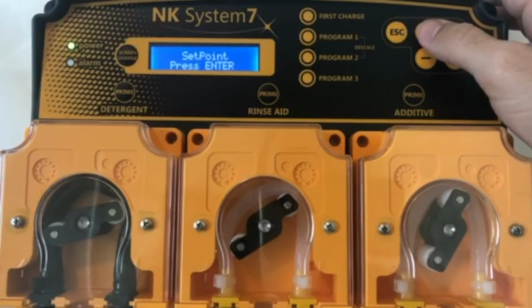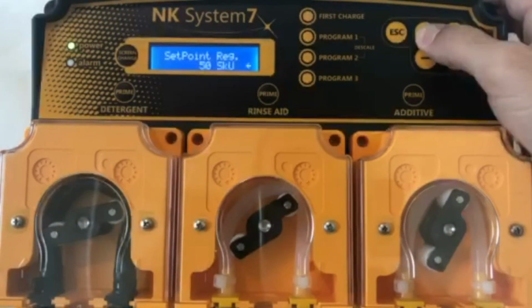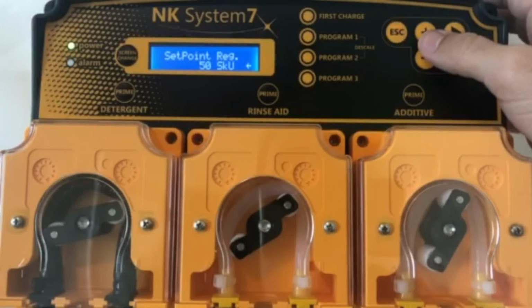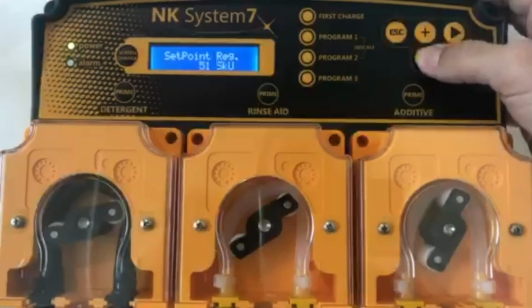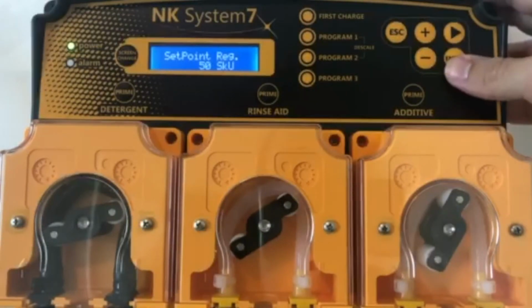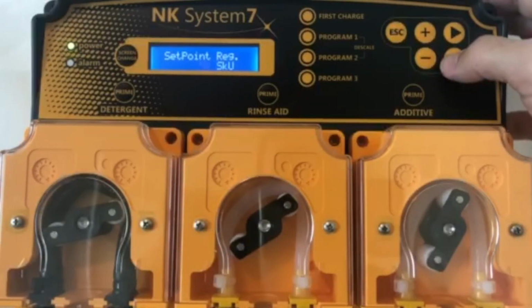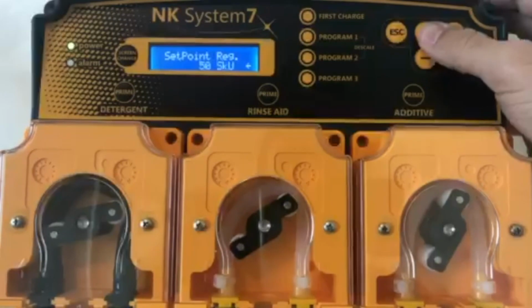Set point is where you can set the actual concentration in the tank as of right this moment. So if my tank was titrated at this point in time, I could press enter. It'll take the reading straight from the tank. Set point reg is where you can adjust the set point to meet a specific requirement that you have for the tank. For example, if you programmed another dishwasher and you know your set point is right around 150, you could adjust this number here to get to 150 and then titrate your tank accordingly.